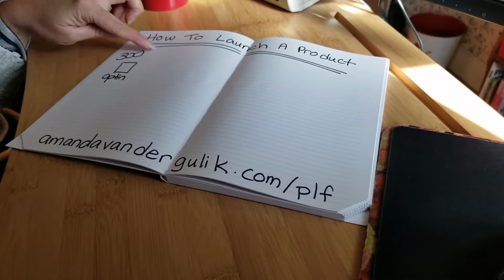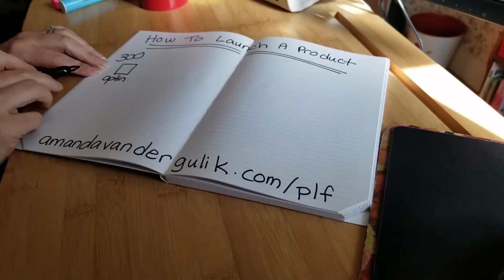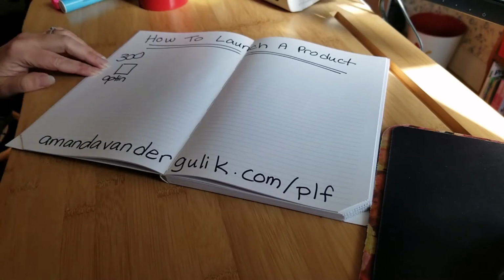And the way that you get these 300 people to your opt-in is you're going to actually use social media and other ad strategies. But if you want to start off with free traffic, we're going to use social media and Google as our way of getting opt-ins to give us their email address.